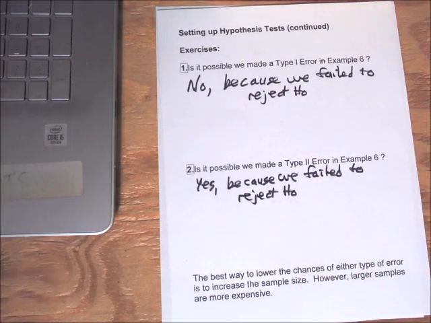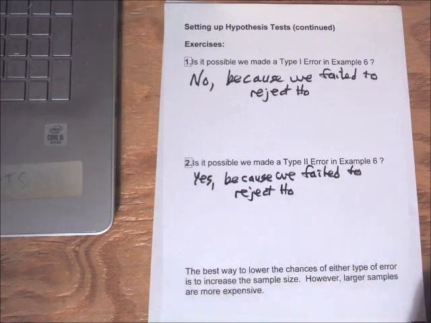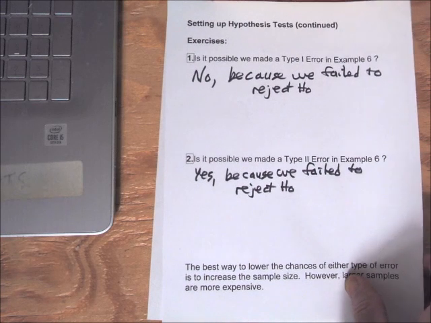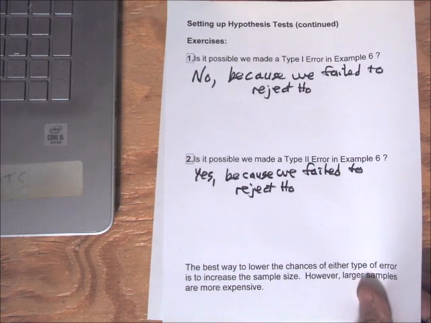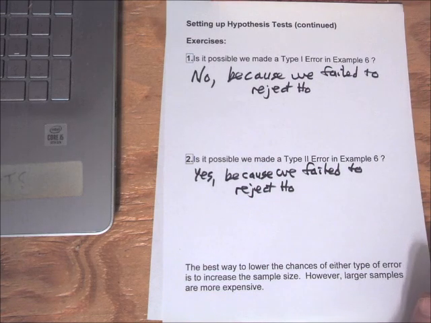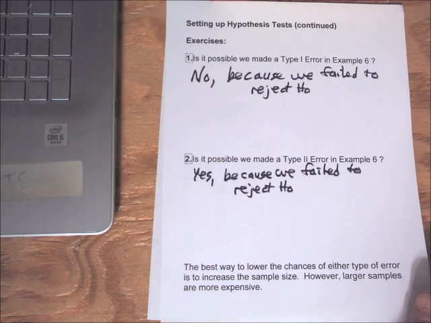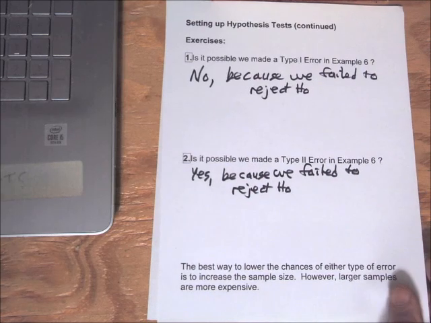The best way to lower the chance of either type of error would be to increase the sample size, but the drawback to that is that the larger samples tend to be more expensive. So there's kind of a trade-off between making some type of error and the expense of a larger sample.